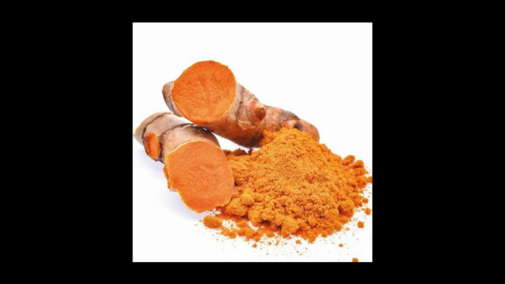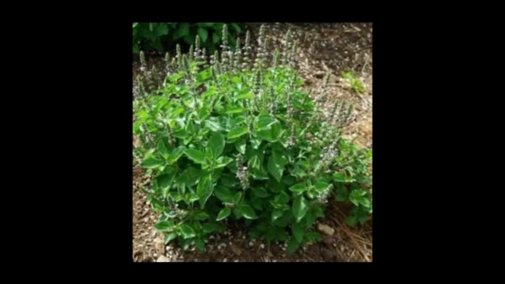The stem of turmeric, yes, everybody knows turmeric. Haldi is also used as a medicine. The leaves of tulsi are also used for medicine. These are very essential medicines which we can use in our daily life. Thus, we can see that plants are very useful living things.